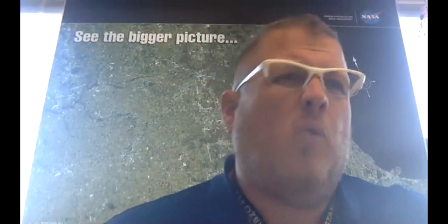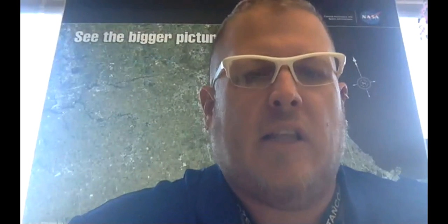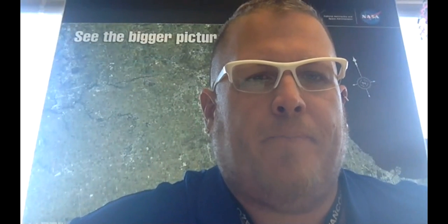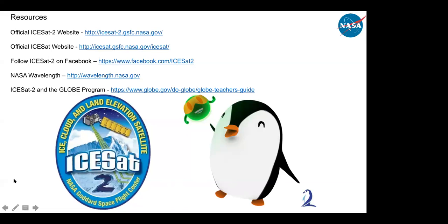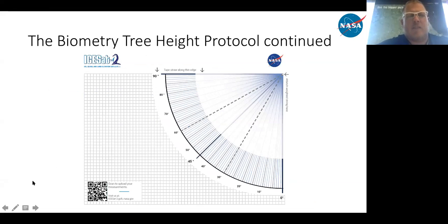On the GLOBE website, there's instructions on how to make a clinometer, but to simplify that a little bit, one of the people on our team, Addie, is finalizing an official sheet, like this slide that you saw earlier, with ICESat-2. So she's finalizing that, and then she will put it up.